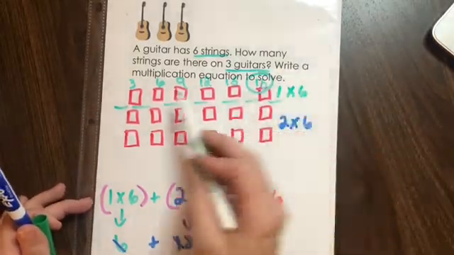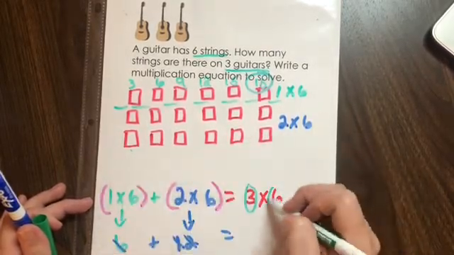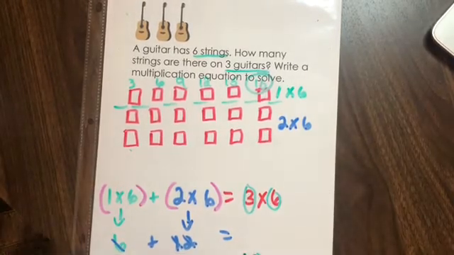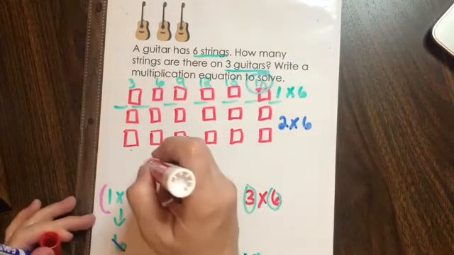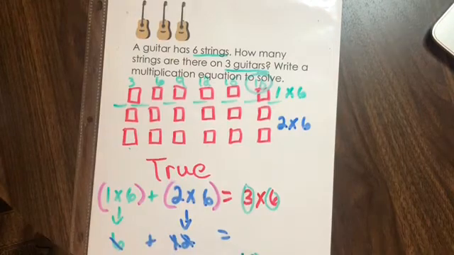So there's 1, 2, 3 guitars total with 6 in each guitar, and we have 18 strings. 18 equals 18. So this story problem is in fact true. This equation is true. All right, third graders, thanks so much for your hard work today.